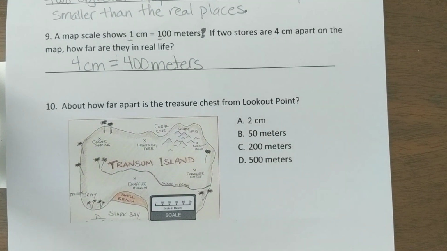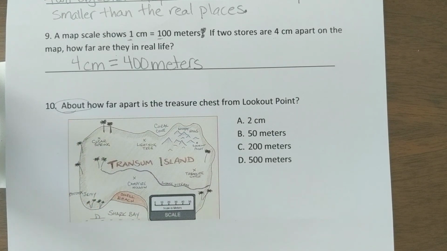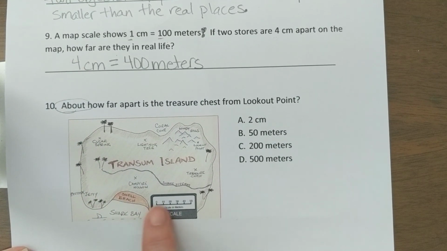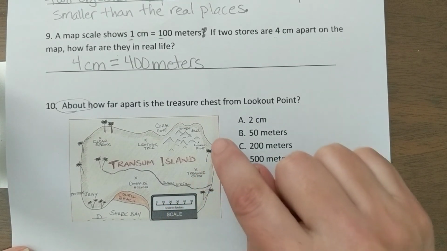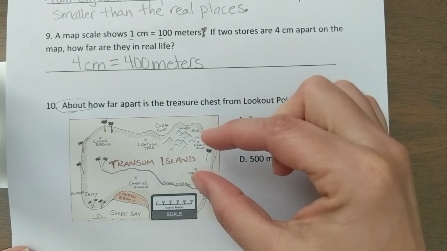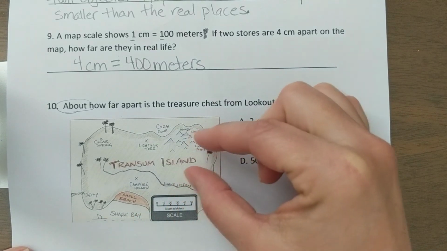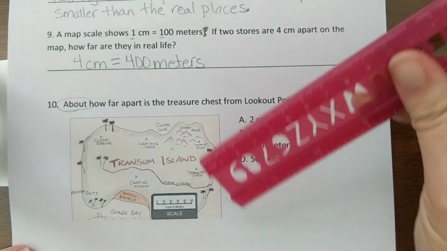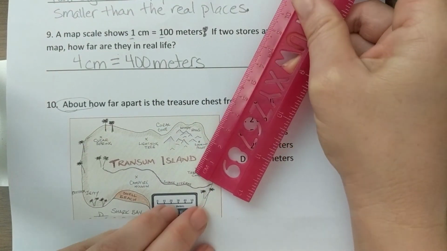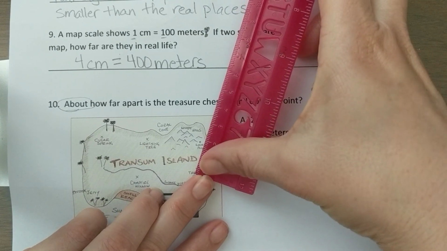About how far apart is the treasure chest from Lookout Point? Now it says the word about, so you don't have to be exact. Okay, I need to use a scale to find out how far apart they are. This is treasure chest, this is Lookout Point. I can even just use my fingers here and then compare it to the scale, as long as I don't move my fingers. Or I can use my ruler and I can measure from the two places. It is about 2 centimeters apart from each other.